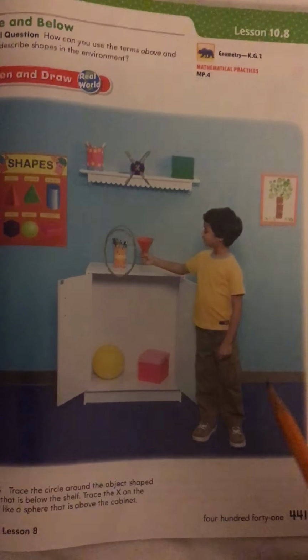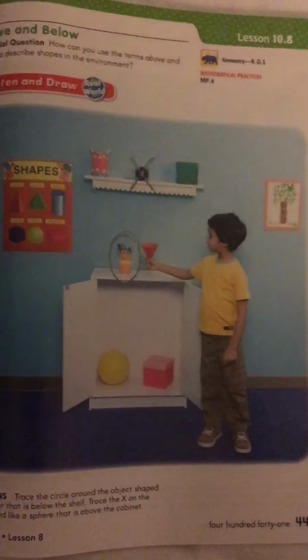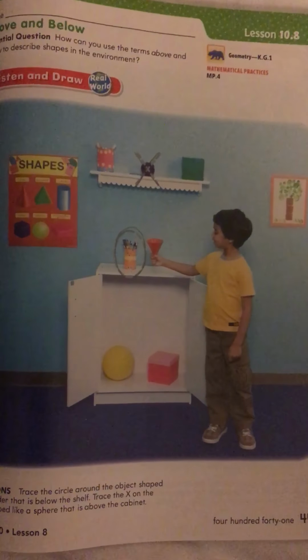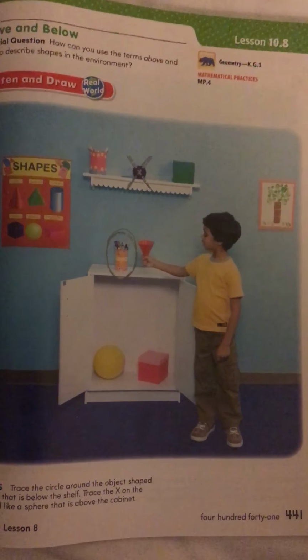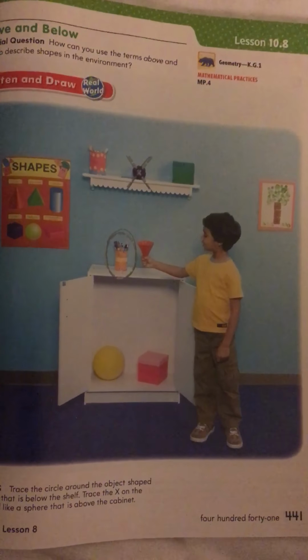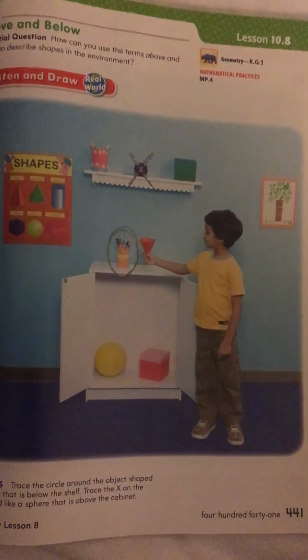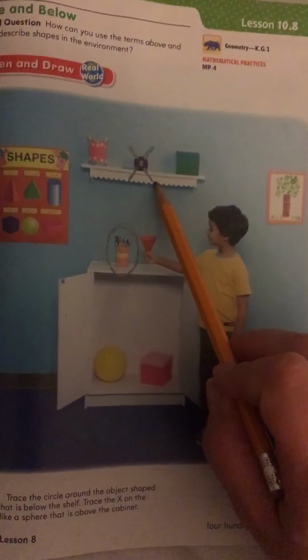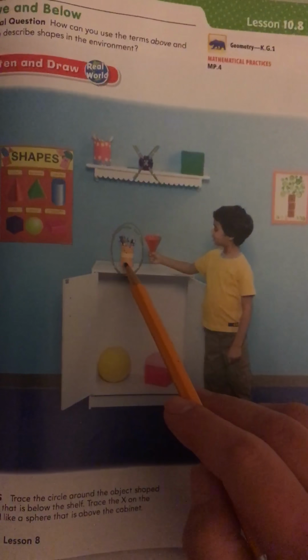441. So today we're going to look at this picture in the classroom and talk about objects that are above and below. It says, trace the circle around the object shaped like a cylinder that is below the shelf. So we're going to look below the shelf. Here's the shelf, and below it, here's the cylinder. So we're going to trace that circle.